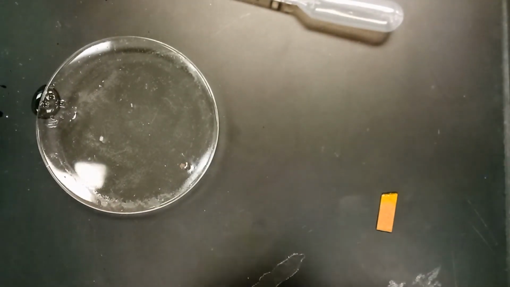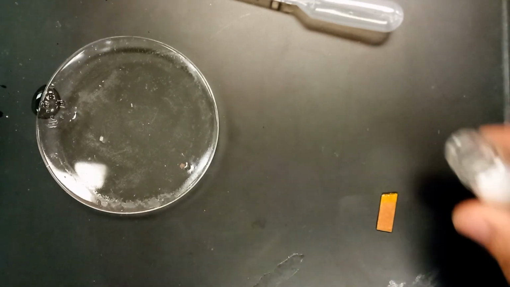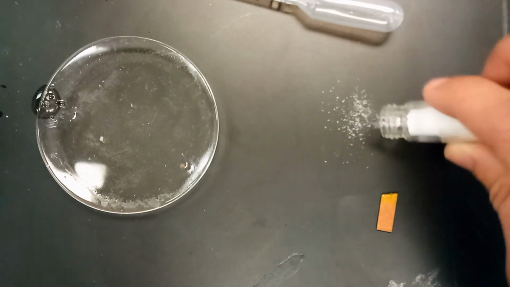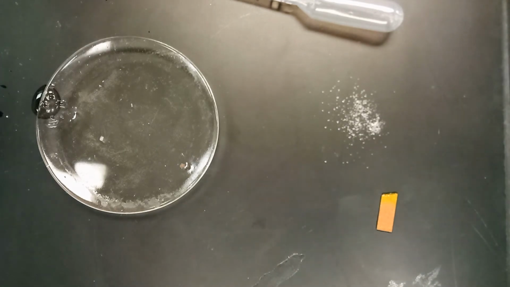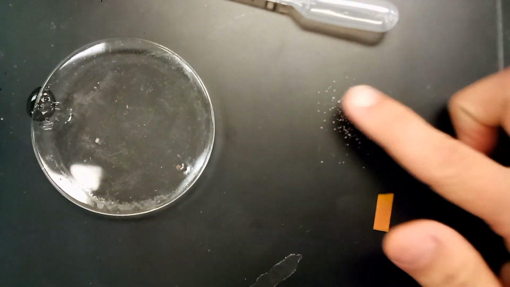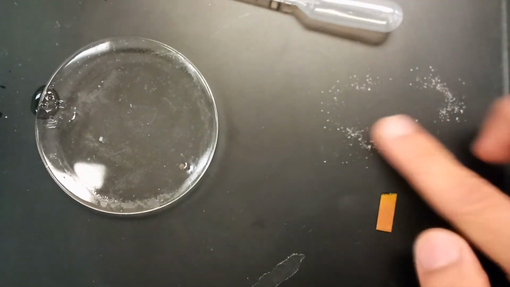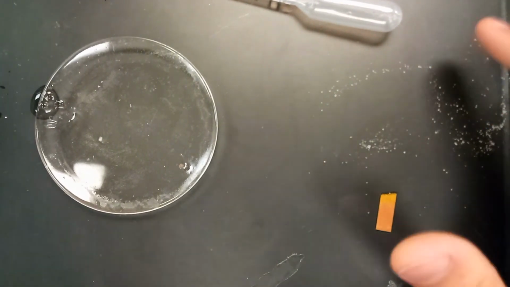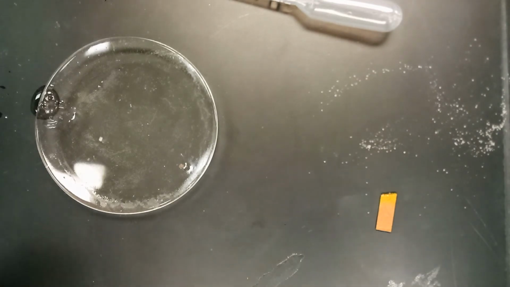The next thing we could do with number 9 here is take a little bit of it and try to draw with it. So moving it around doesn't seem to have any effect, or it doesn't leave residue. So not a super effective drawer.